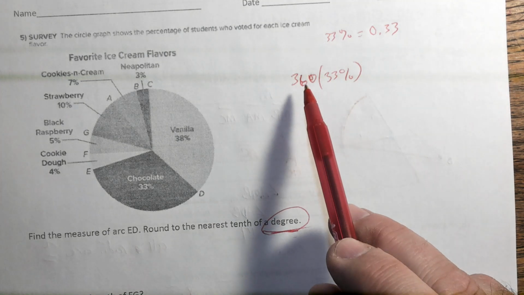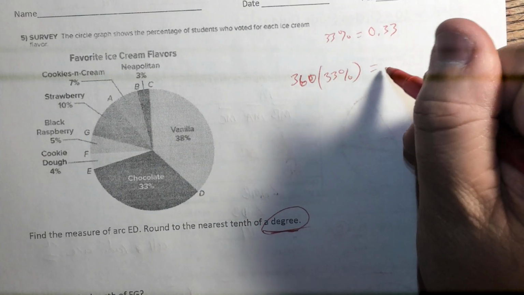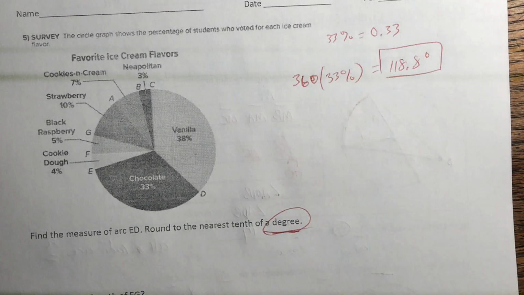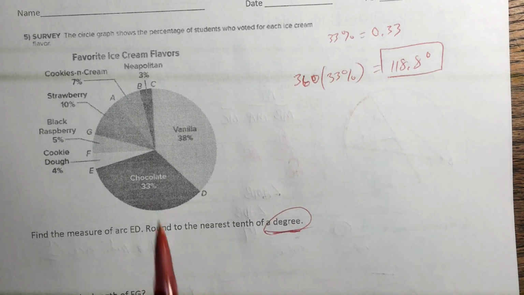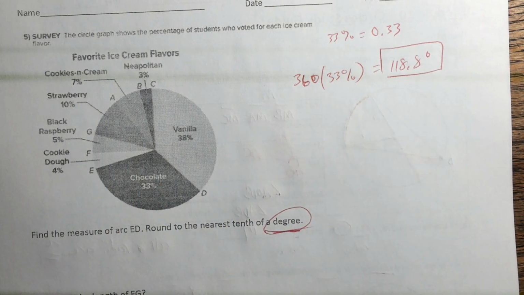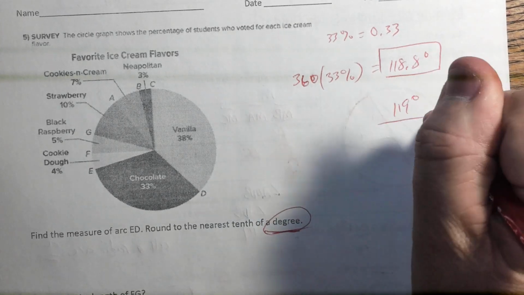So 360 times 33%, or 0.33, we get 118.8 degrees. All we're doing is multiplying whatever this percentage is by 360. To the nearest degree, that's 119.